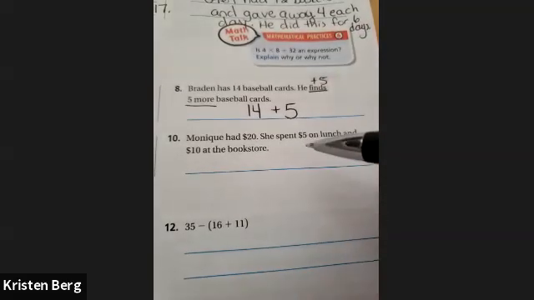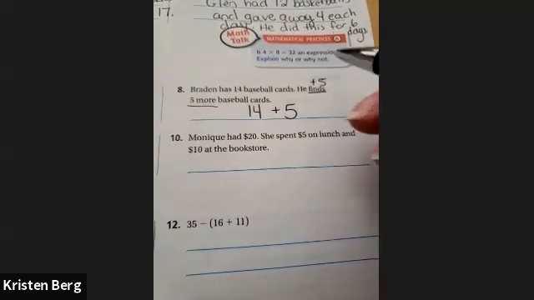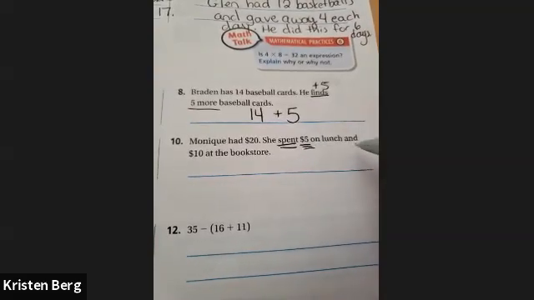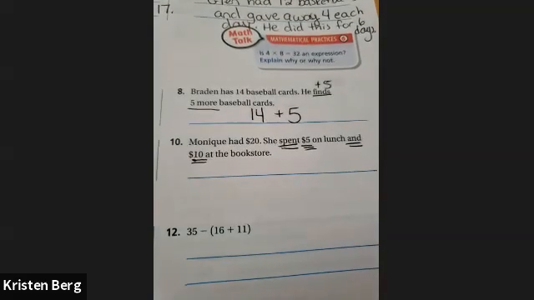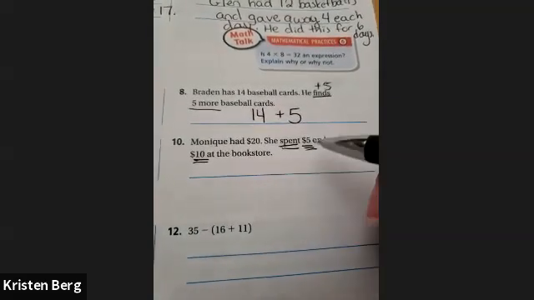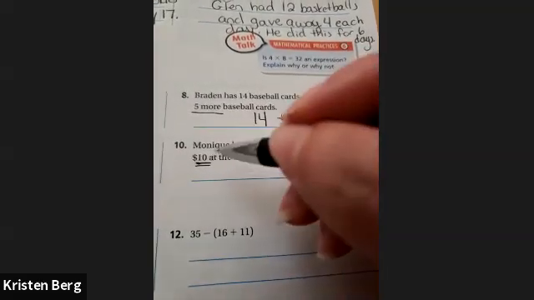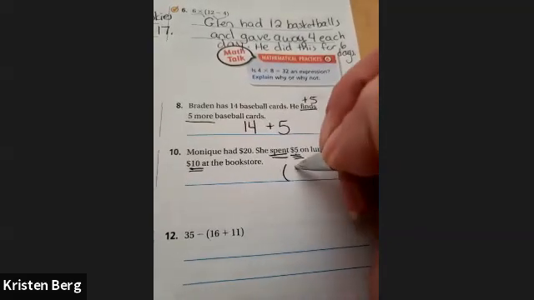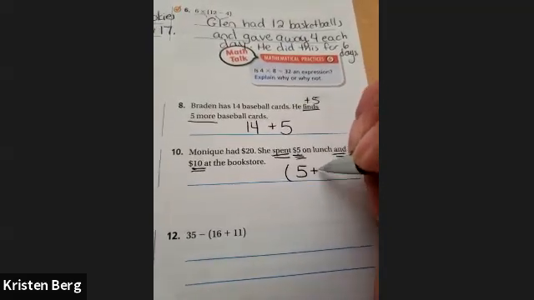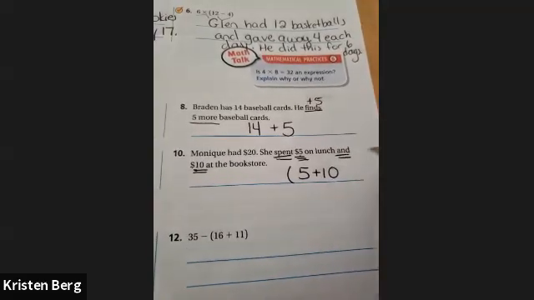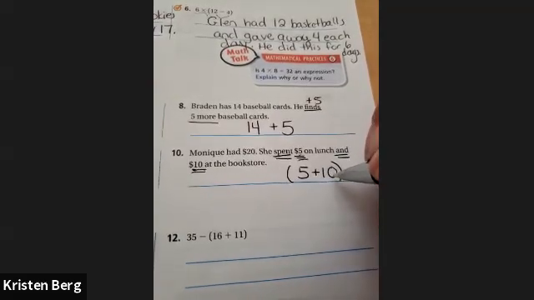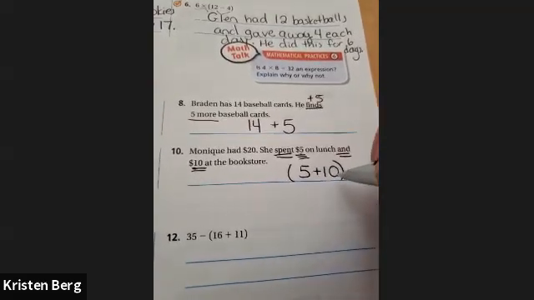and $10 at the bookstore. All right, so here's one of those other ones. So she spent not just $5, but she also bought $10 worth of stuff at the bookstore. So she didn't just spend $5, she spent $5 and then an additional $10. So what you could do is add this up to see how much was spent altogether. It wasn't just $5, it was 5 plus 10, so that was actually spending $15.